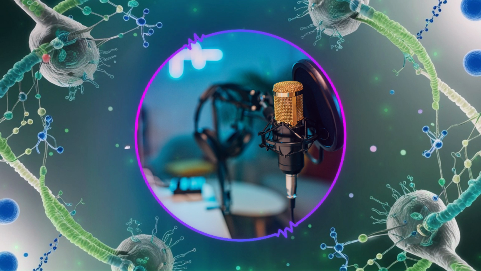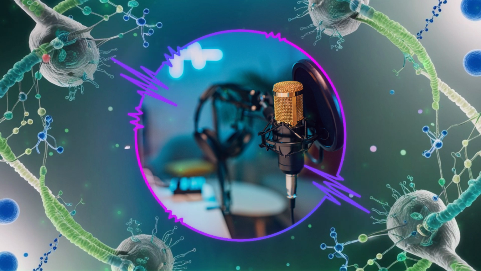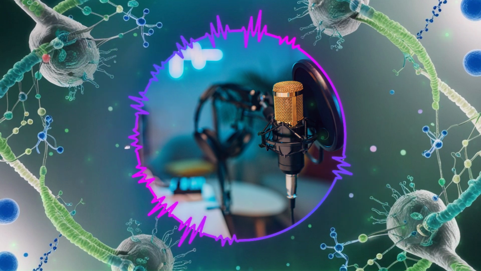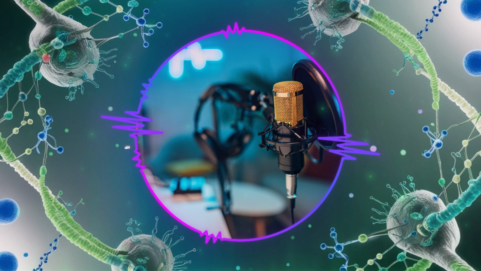So let's start with those PPI networks. They're basically like a map of how all the proteins within a cell interact with each other, right? But why is that so important for drug discovery? Well, pretty much everything that happens in a cell involves proteins interacting with each other in some way.